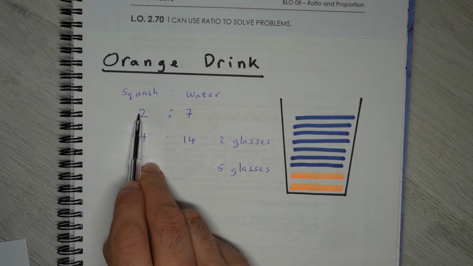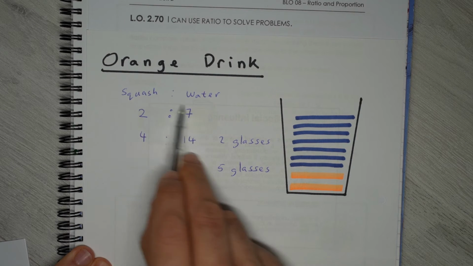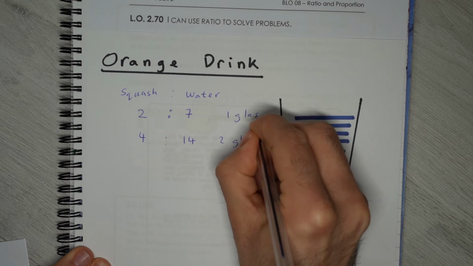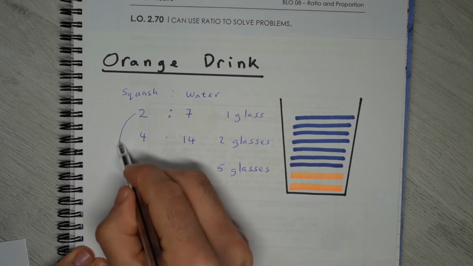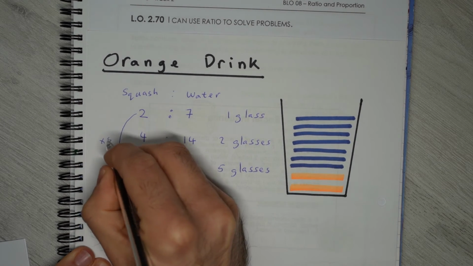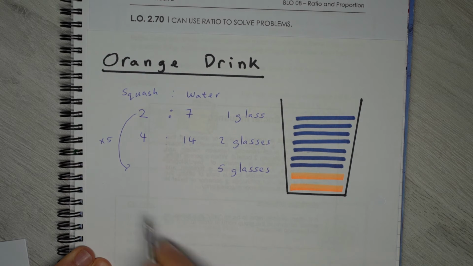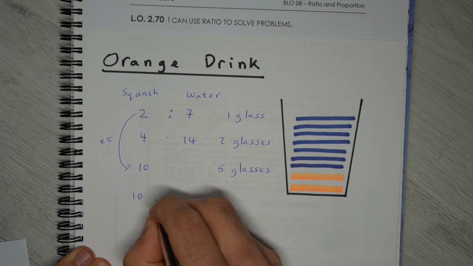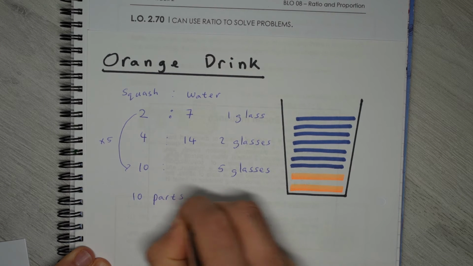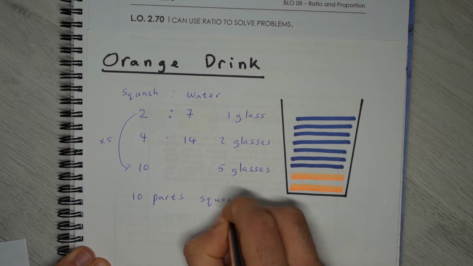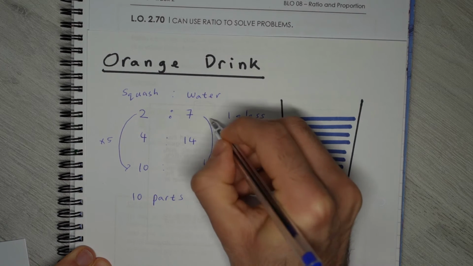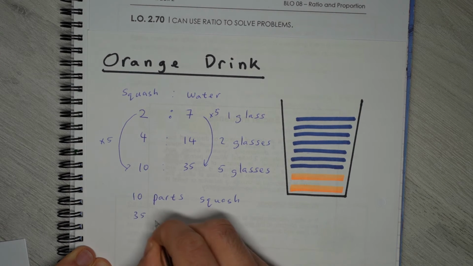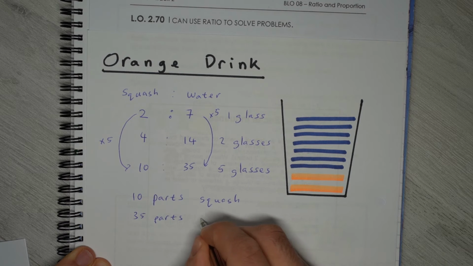If we start from the original ratio 2:7 for 1 glass, I have to multiply by 5 because I want 5 glasses. So 5 times 2 is 10. So I need 10 parts squash, and I need 7 times 5, which is equal to 35 parts of water.